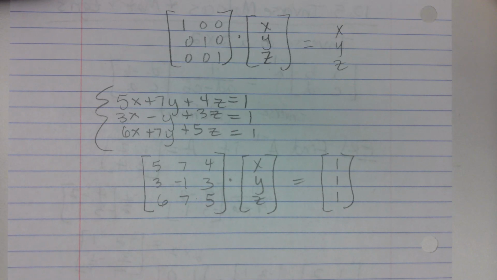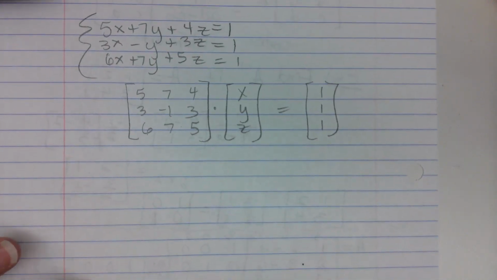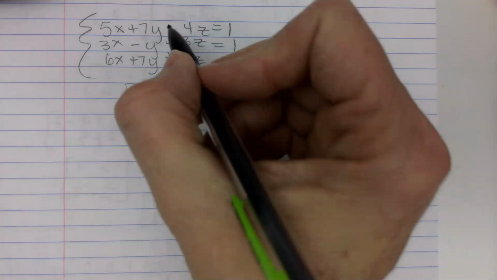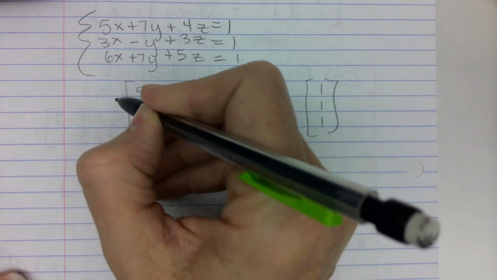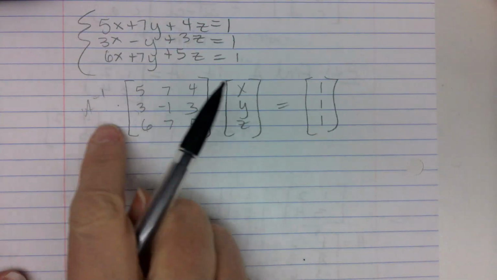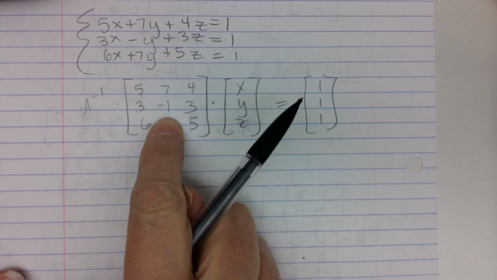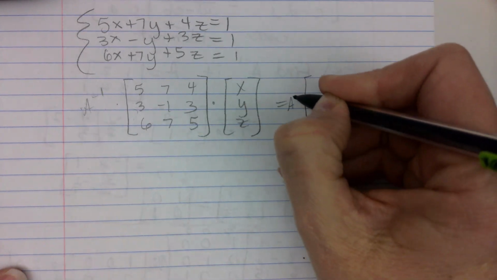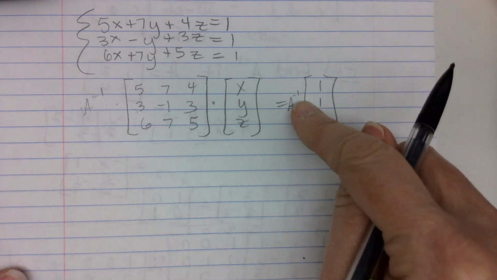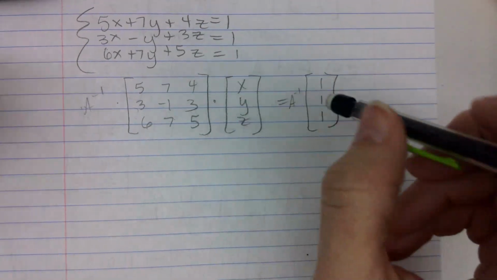I'll give you a chance to write that down and get it, because I know I write like the wind. But if I can find the inverse of this thing, I know when I multiply it, it gives me the identity, correct? And so if I multiply both sides by the inverse, then it will give me the answer.